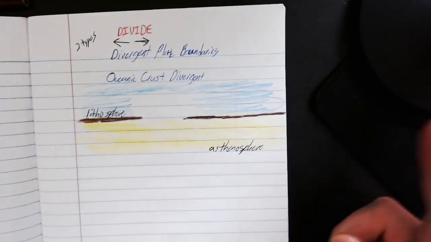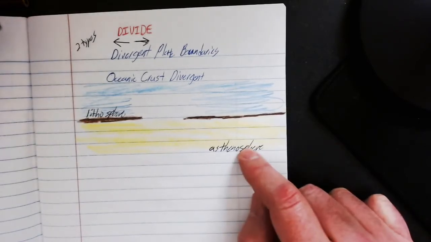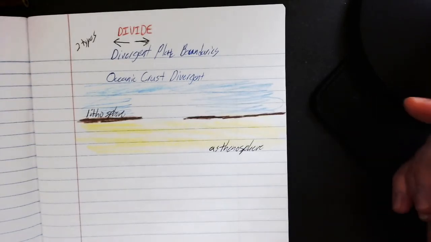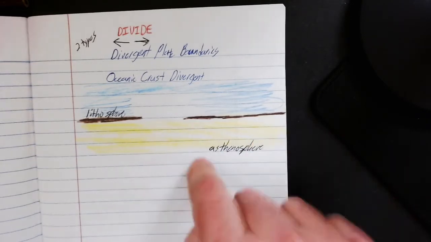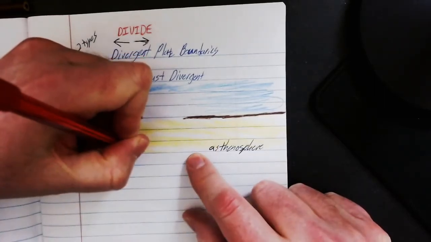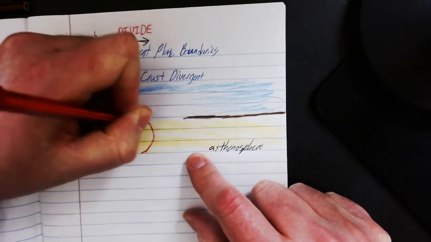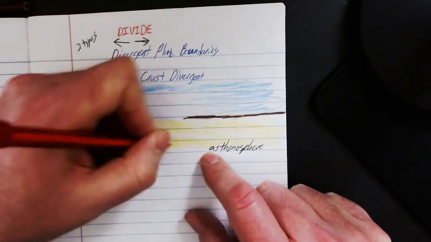Thinking back to our asthenosphere, we talked about a word from heat transfer. And remember heat transfer, we had conduction, convection, and radiation. Well, the asthenosphere is mixing. It's moving. So you know that movement means that warm magma or warm rock, because remember it's like silly putty, rises.